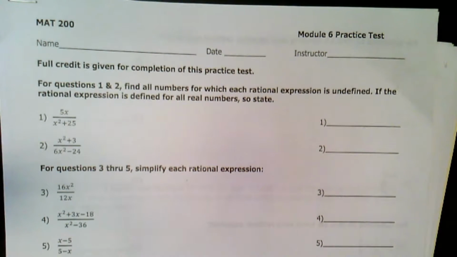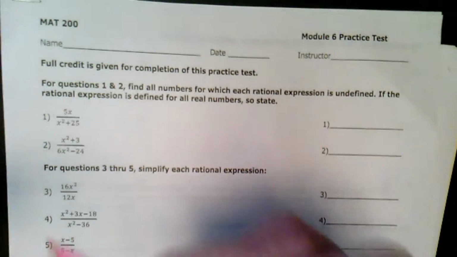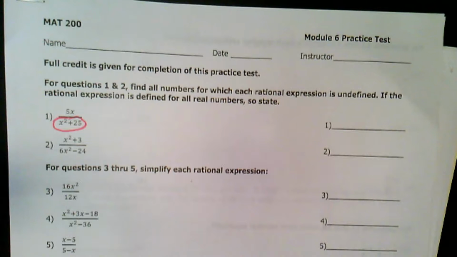Alright, number 1 says find all the numbers for which each rational expression is undefined. If the rational expression is defined for all real numbers, so state. So what that means is that we never want the bottom to be 0. When it's 0, it's undefined.